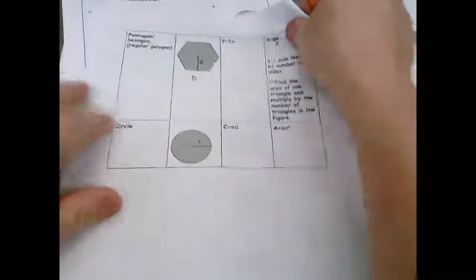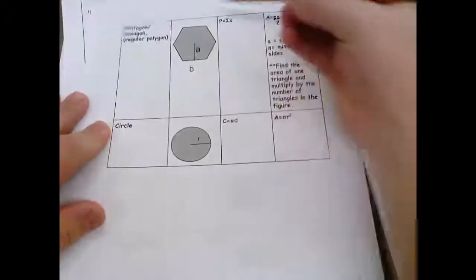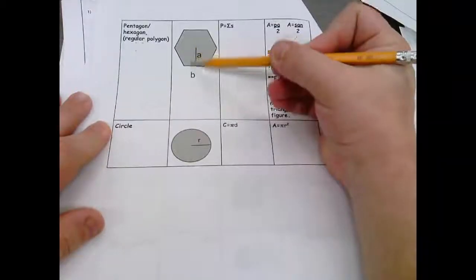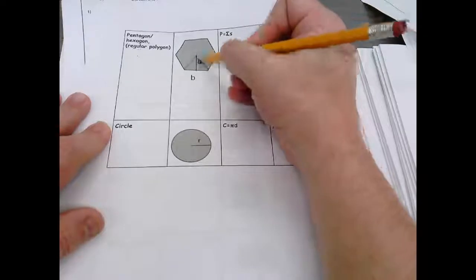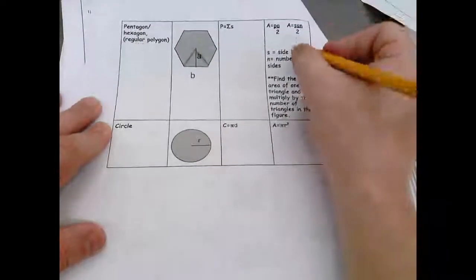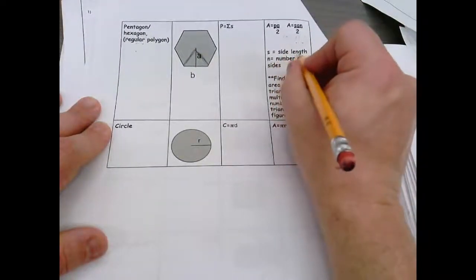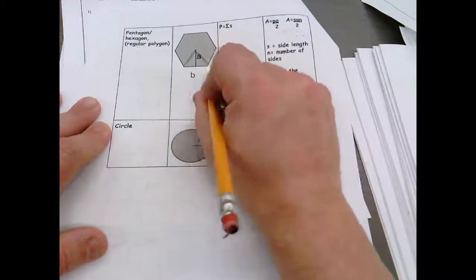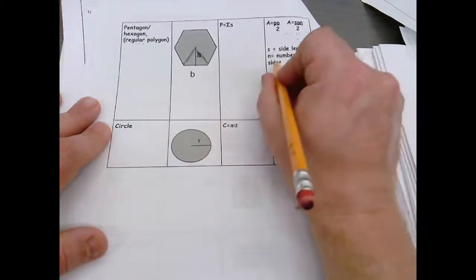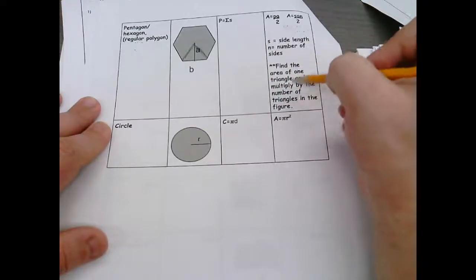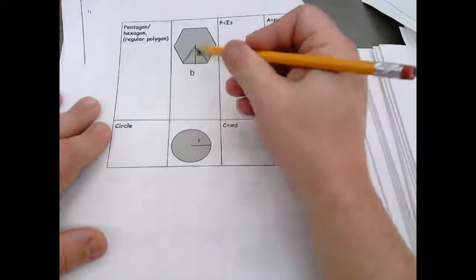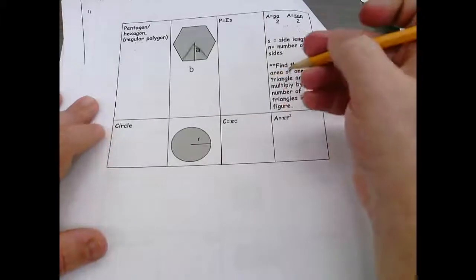2D, like area. Again, you've got the pentagon, hexagon, all these regular polygons. So you've got your apothem, or your height, and then you're making little triangles, right? I went over that last time in the little video there. So the side length is our little b here, times the number of sides, times the apothem, and then you're trying to find the area of a triangle times however many triangles there are.